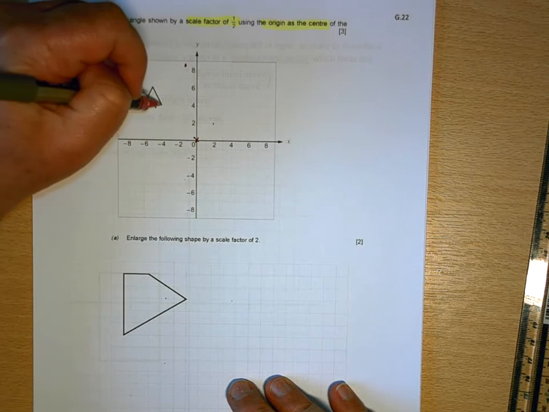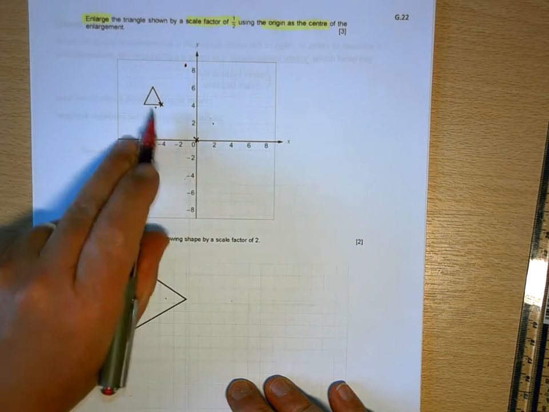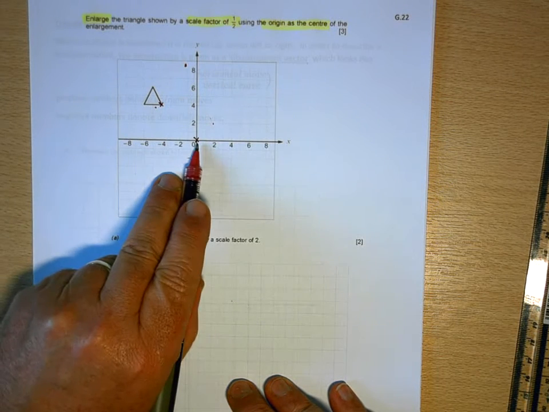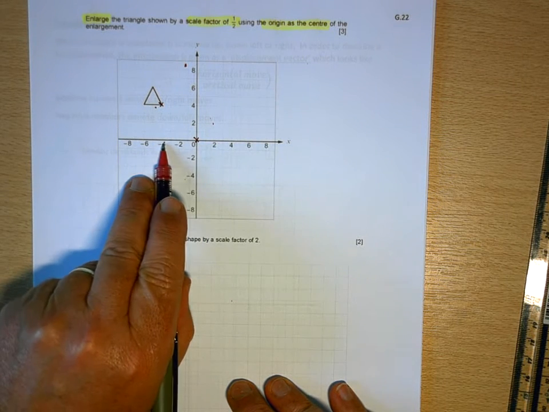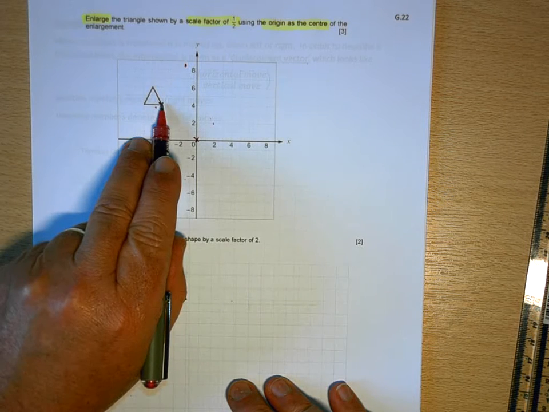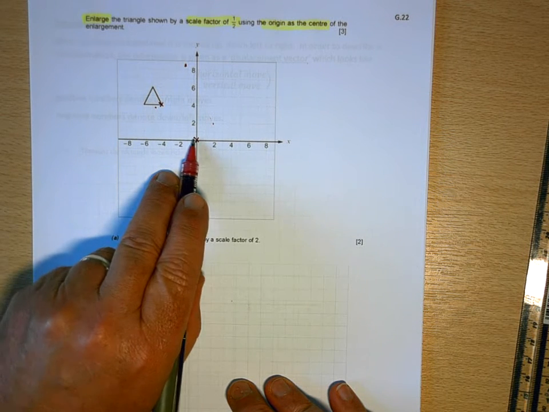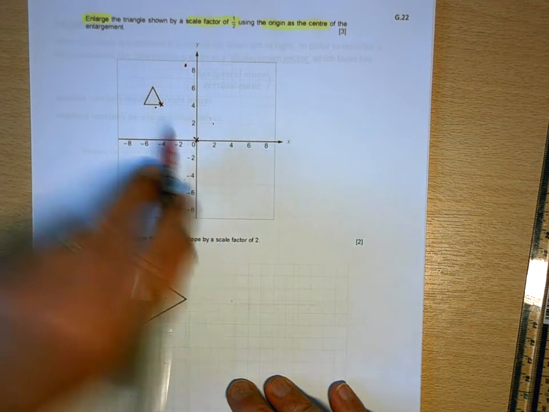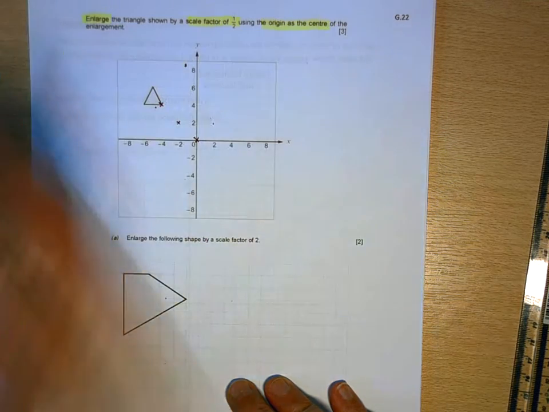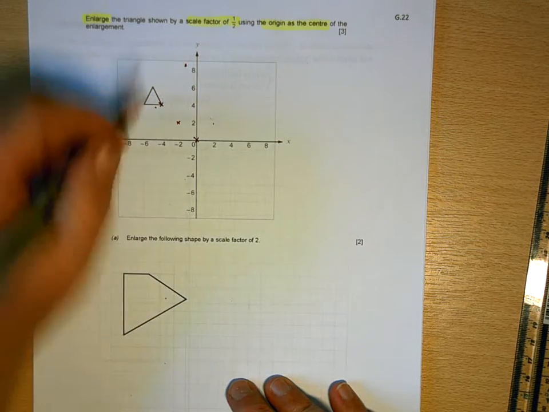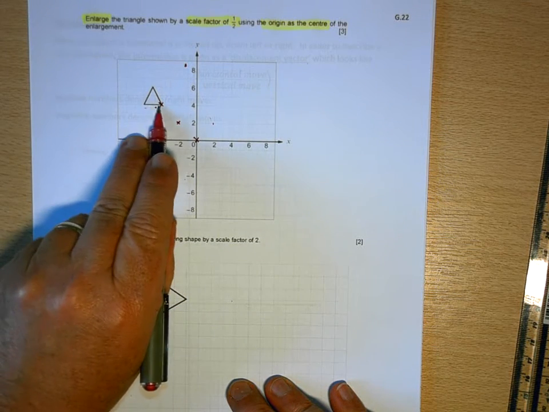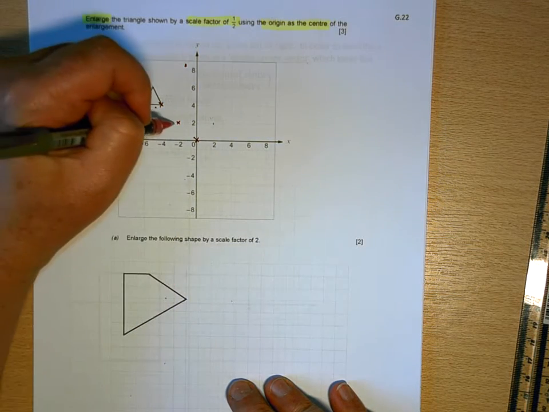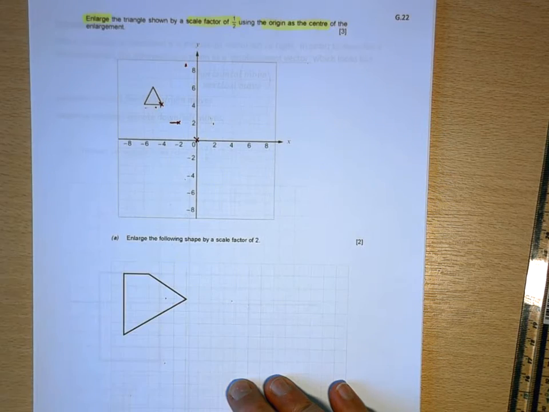So if I take this corner here, I'm going across 4 to the left and up 4. So a scale factor of 1/2 will halve that. So rather than going across 4, up 4, I'm going to go across 2, up 2. Then this distance is 2 squares, so in my enlargement, that will become 1 square.